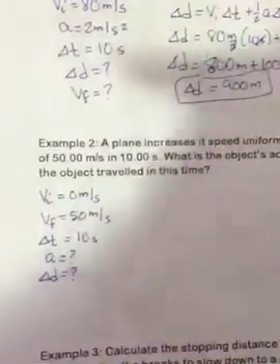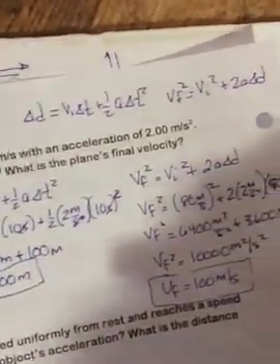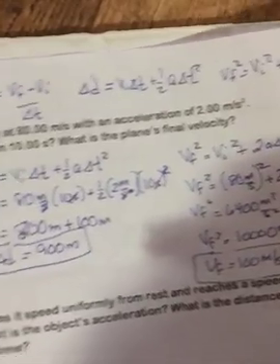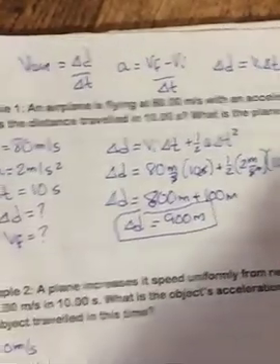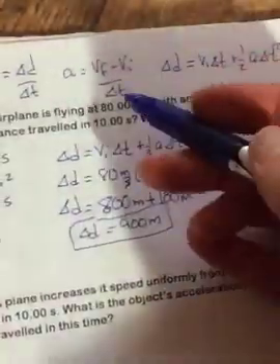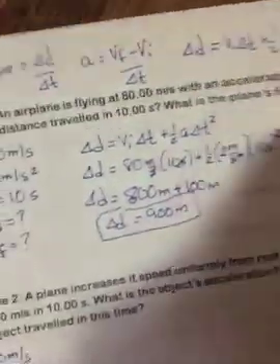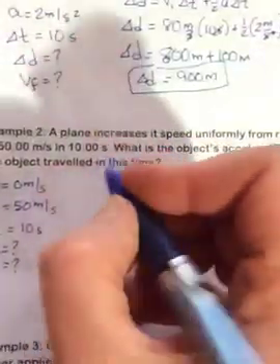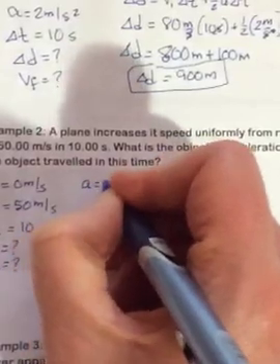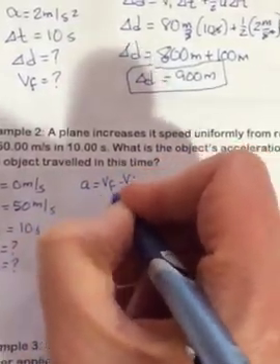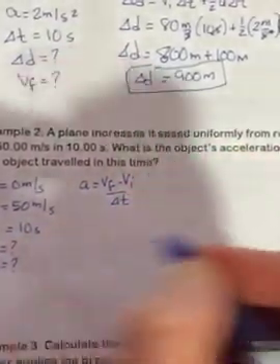We're looking for delta D. So you go back up and you look at your equations and you say, what equation can I use that has a VF, a VI, and a delta T in it and will let me get A? And hopefully you pick this one, A equals VF minus VI over delta T. So write it down. A equals VF minus VI over delta T. Don't have to rearrange it.